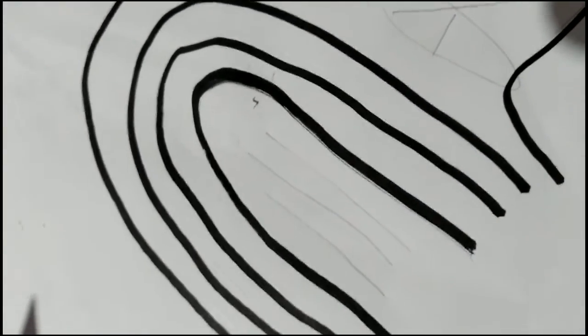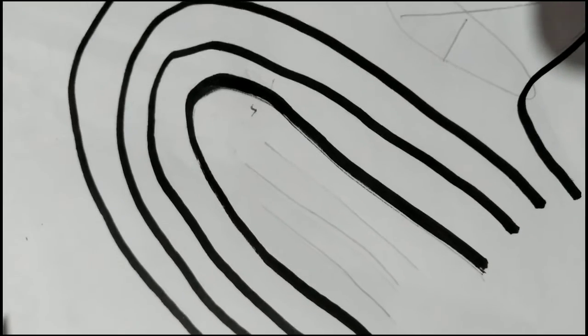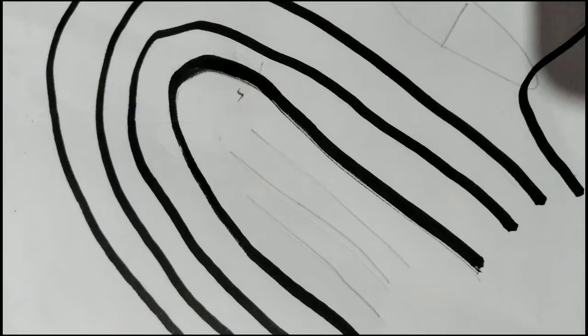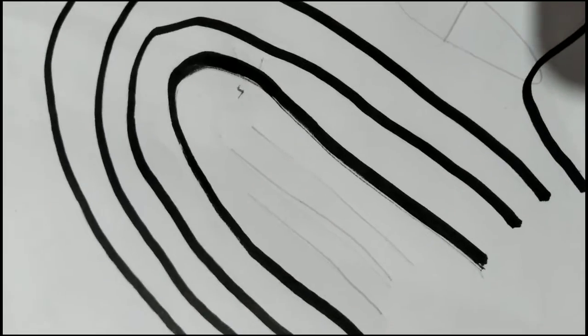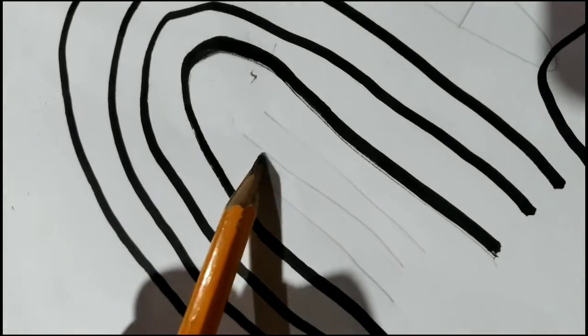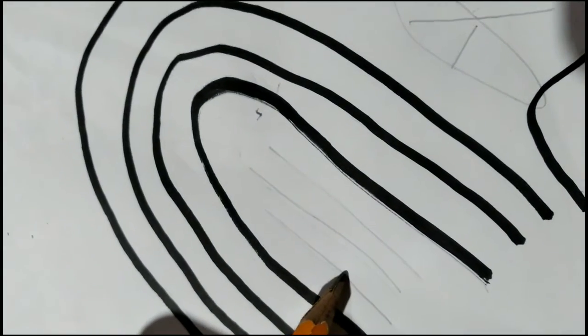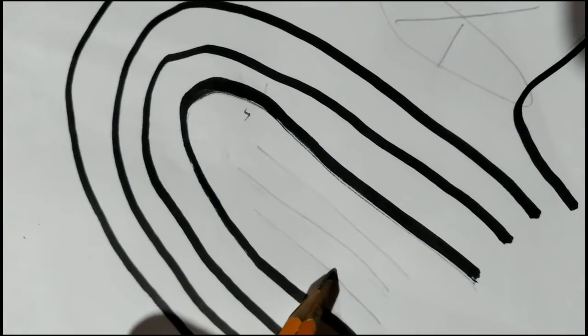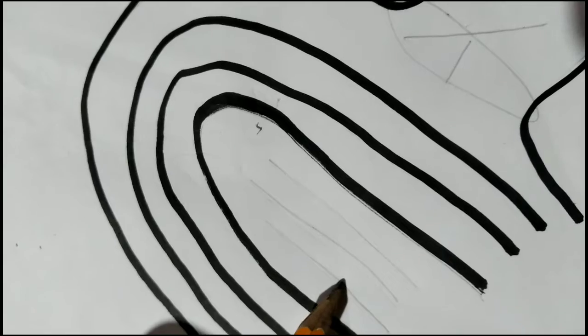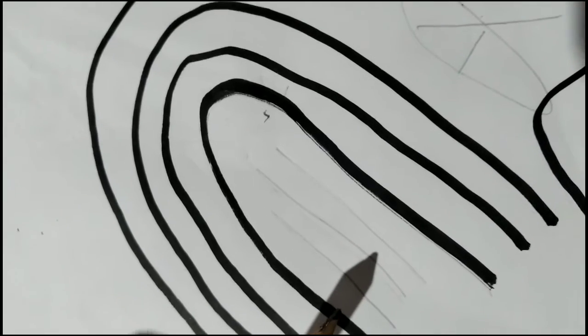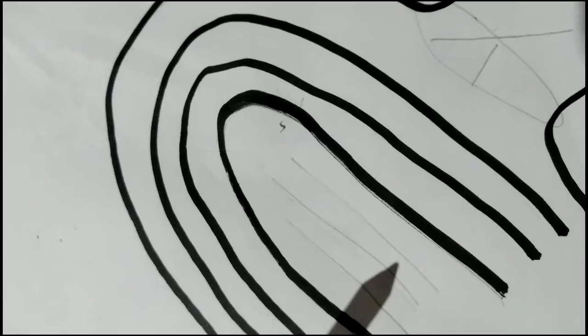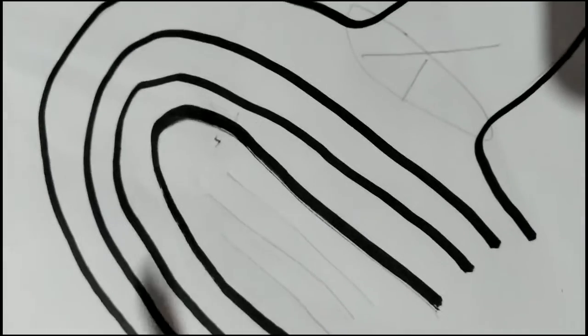So just in case this innermost sufficient recurve has no ridges or rods inside. By the way, these are what we call rods. If there are none, where do we find the core? Rule number 2 says the core is placed at the shoulder of the loop farther from the delta.